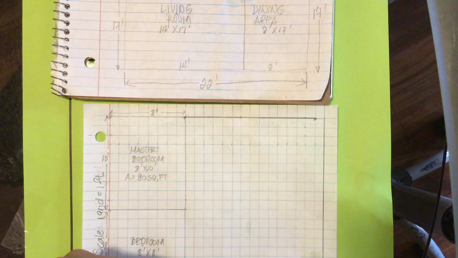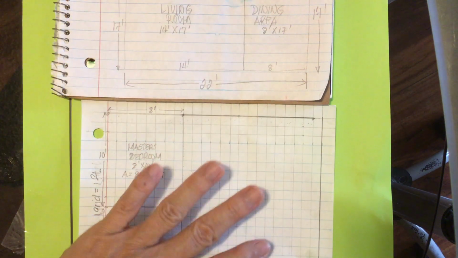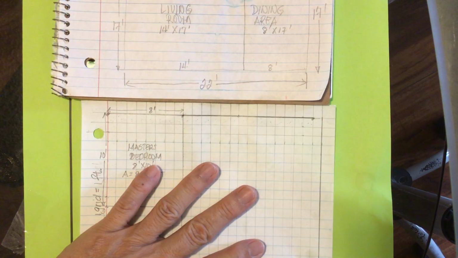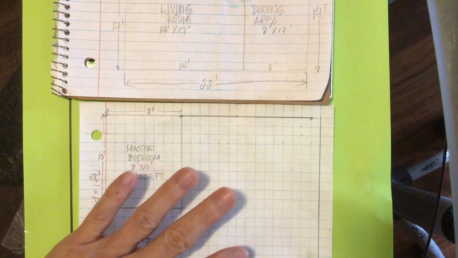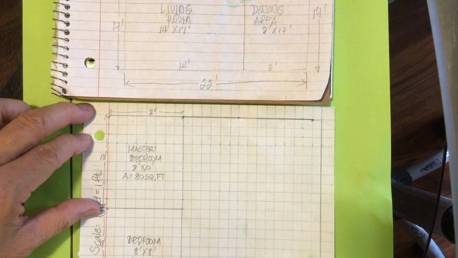Now, you do all of this. Transfer all the information from your rough sketch into your graphing paper. Actually, I already made one in order to simplify and make it a little bit faster. So this is what I have right now.